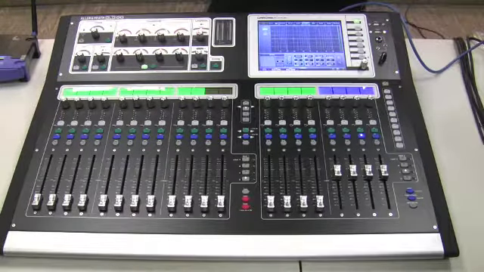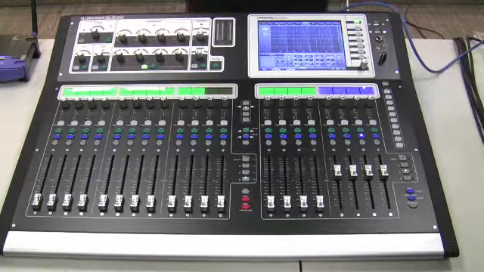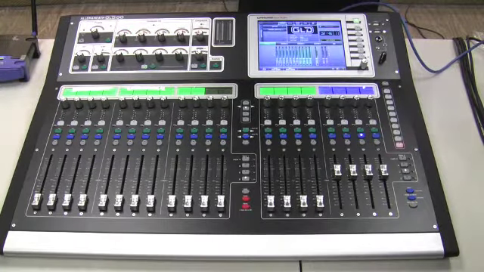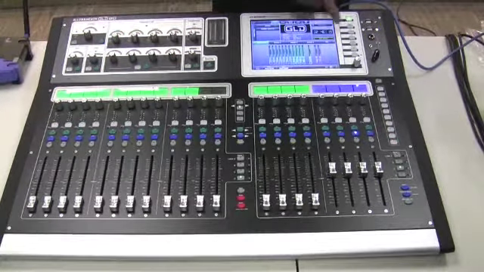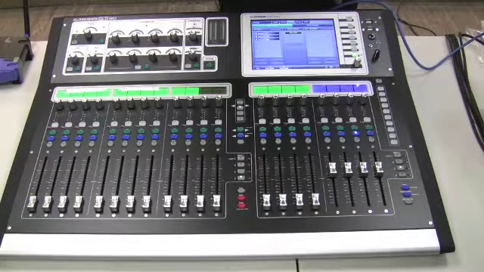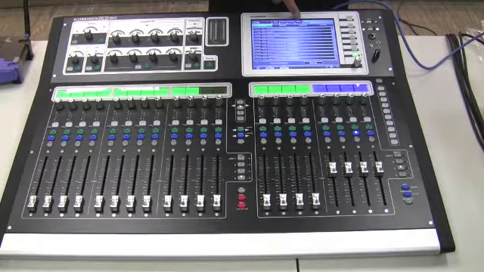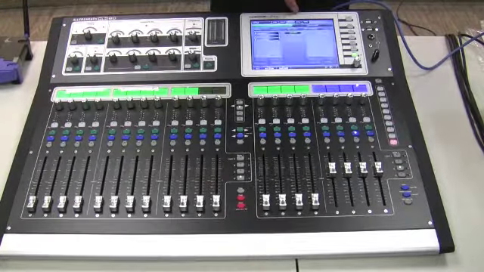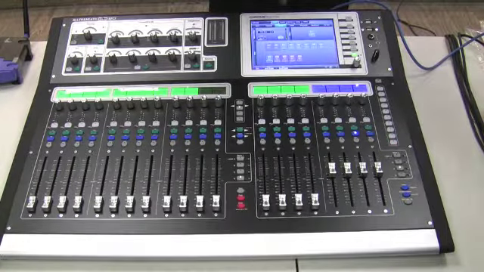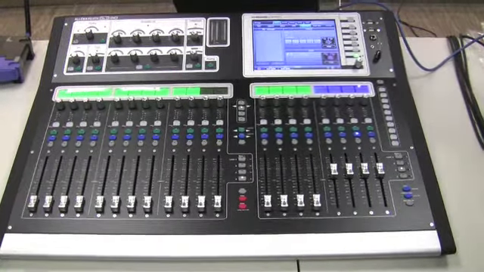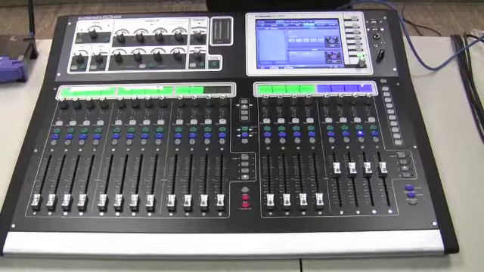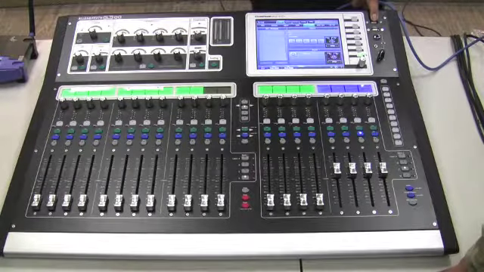One's for playback, one's for record. So for USB audio, the top one is for playback.